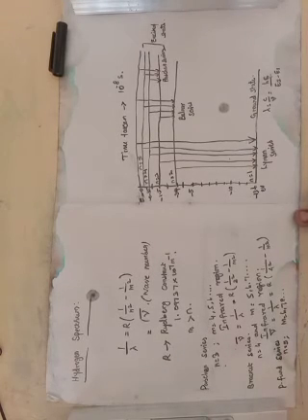So next, the Pfund series. For the Pfund series, n is equal to 5, m is equal to 6, 7, 8 and so on. The wave number or wavelength of the spectral lines of the Pfund series lies in the far infrared region.